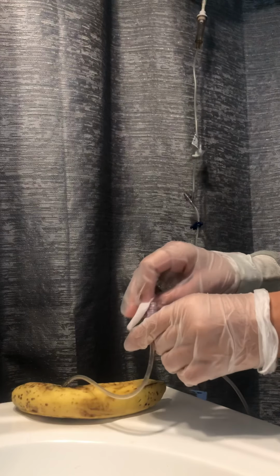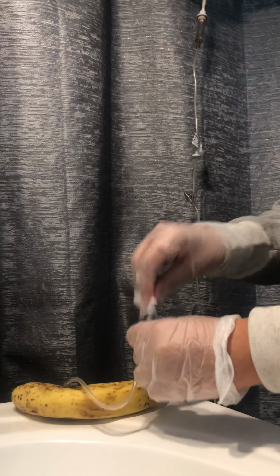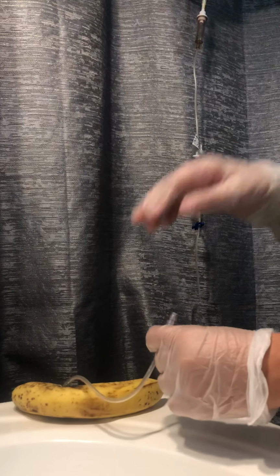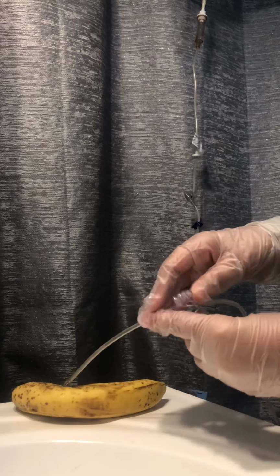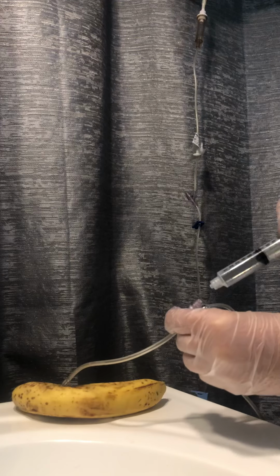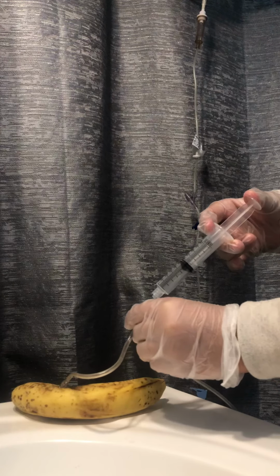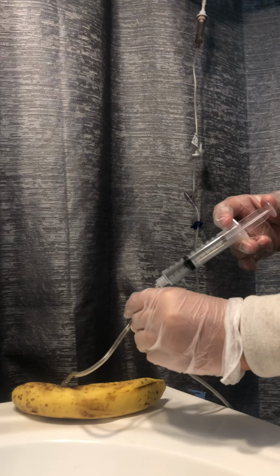Still watching our clock and with a continuous pinch. Putting it in slowly, continuous pinch at the 0.5 over 30 seconds.